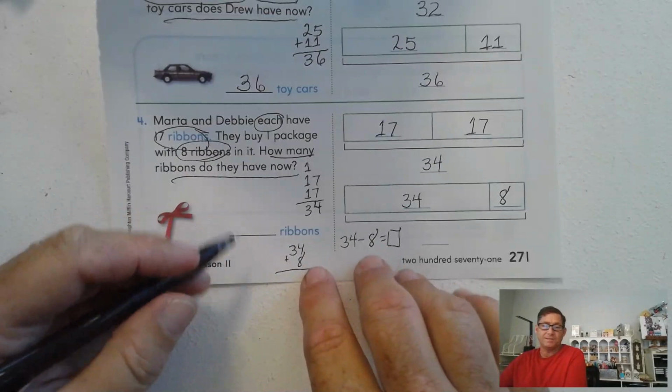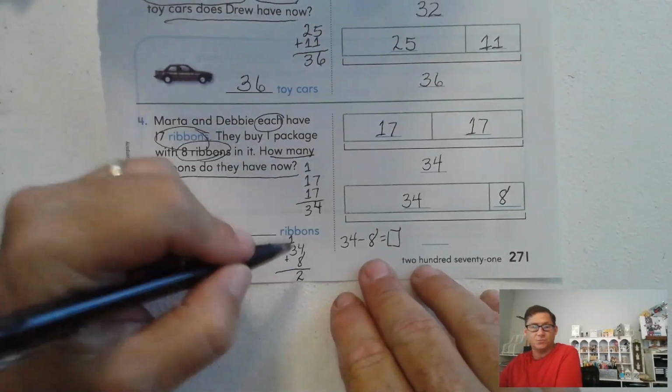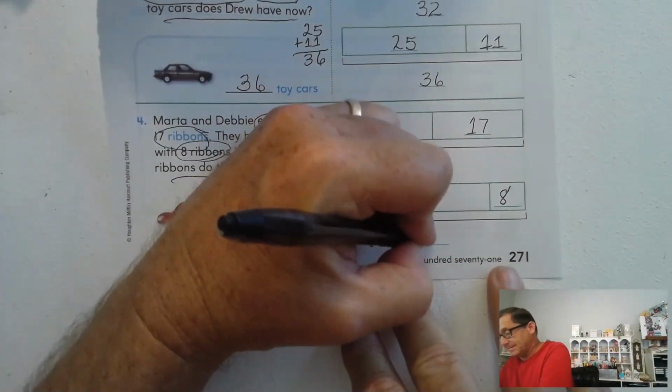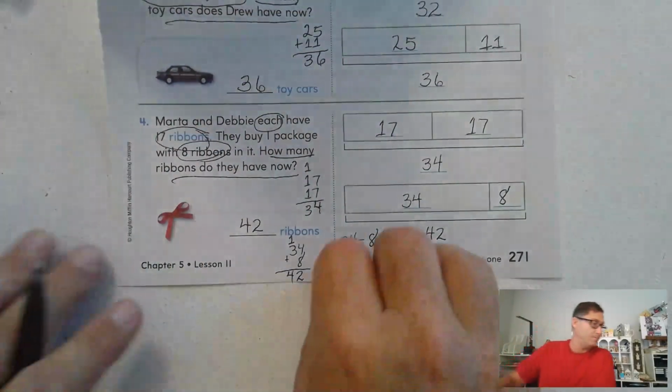Okay, line up the ones. 8 and 4 is 12. Regroup that as 1 ten and 2 ones. 3 and 1 ten is 4 tens. So they have 42 ribbons.